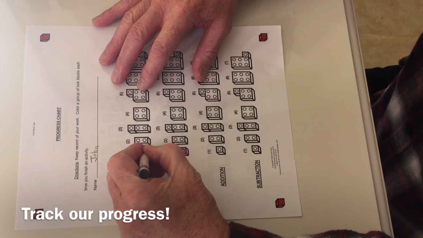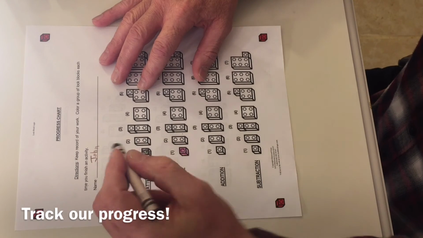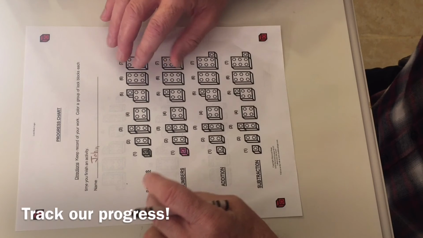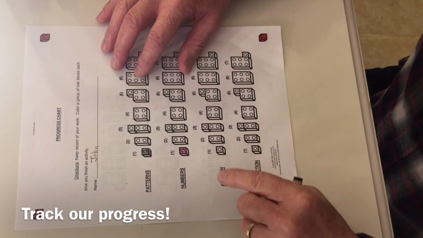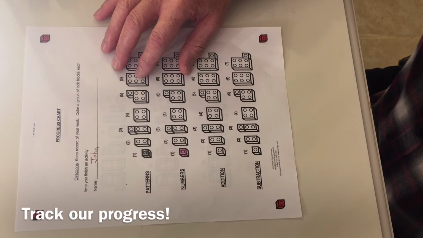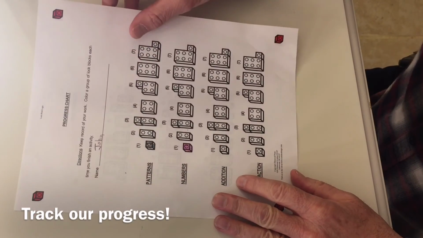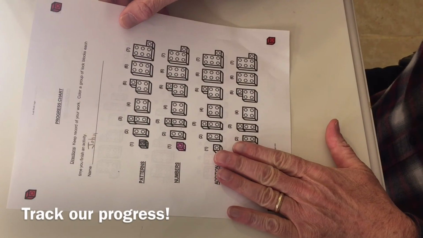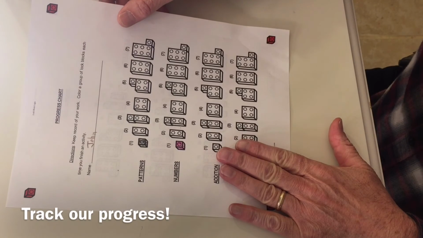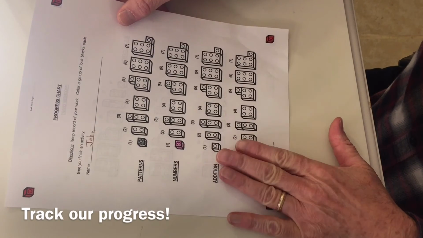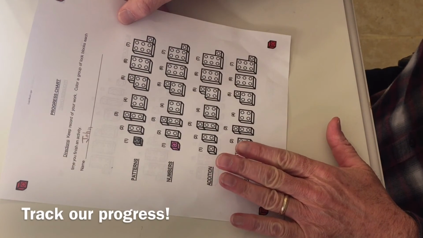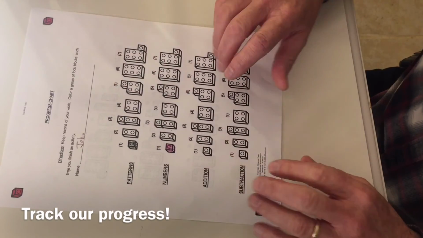I'm going to fill that in to keep track of what we've done. You can keep track of what you've done. Very good. I think next we're going to do activity 1 for addition. Great, so now you can put this in a folder or someplace where you can keep all your papers together and keep track of all the different fun activities you've done with blocks.